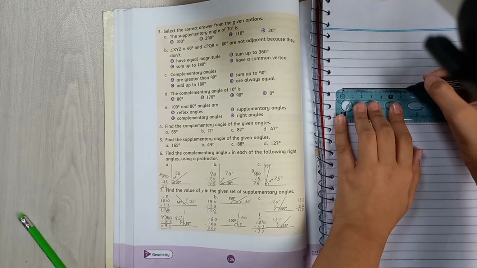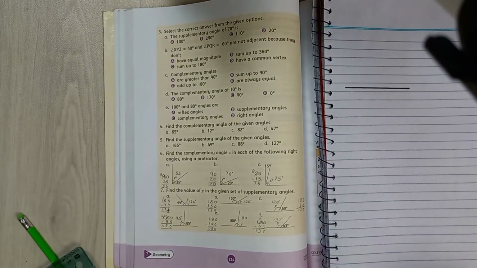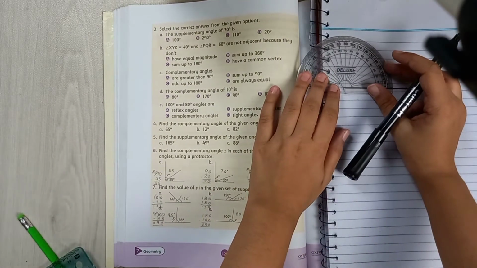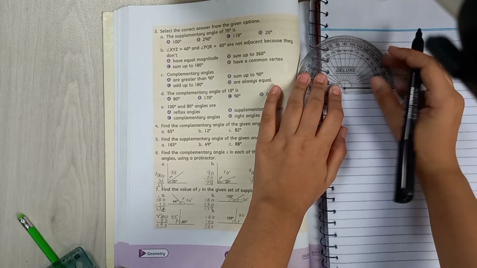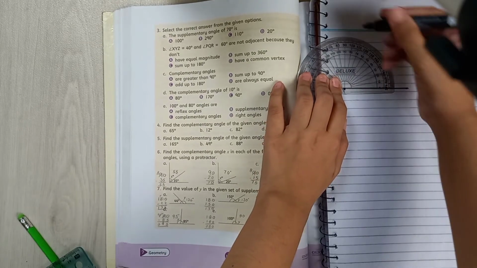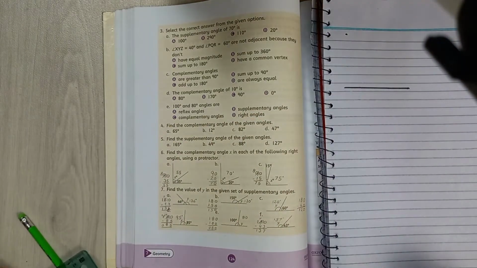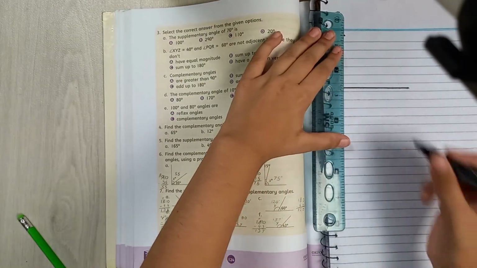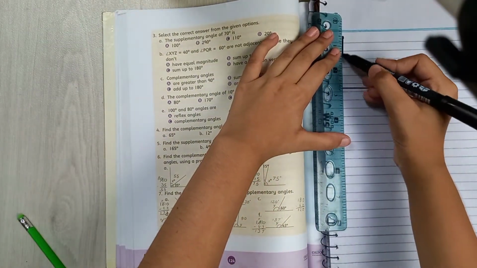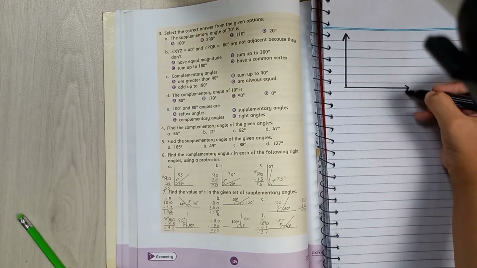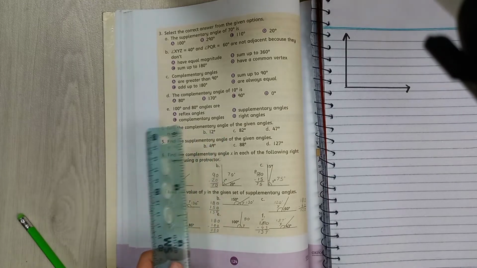As much as you like. Then take your D scale, put it right here on this line. Now draw an angle of 90, which is going up here. Then you make an angle of 90 like so. Now you have drawn your angle of 90. Now let's see our part.